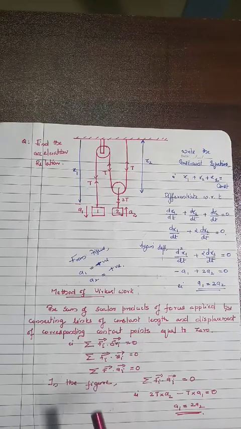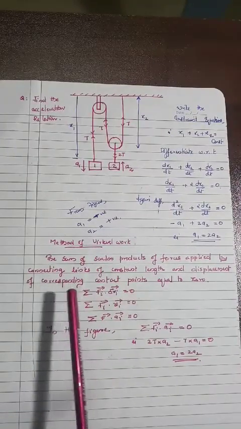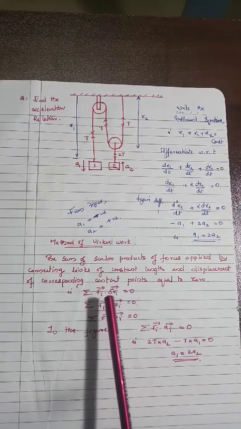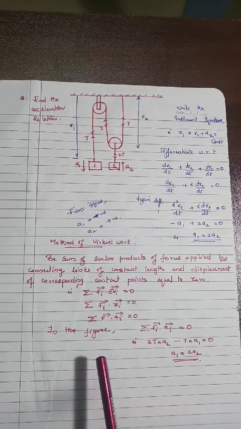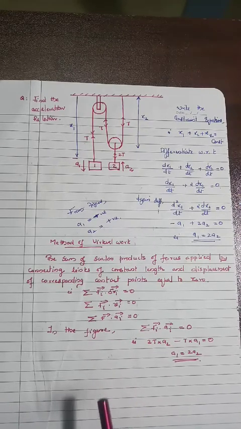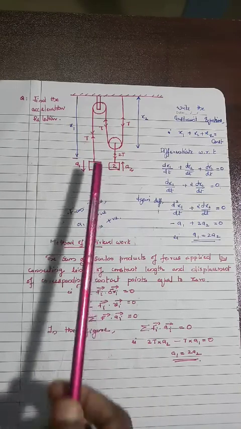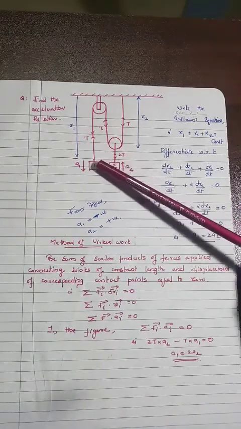Method of virtual work, the very important concept. Look below: the sum of the scalar product of forces applied by the connecting links of constant length and displacement of corresponding contact points is equal to 0. Sigma Fi dot dx equal to 0, Fi dot Vi equal to 0, Fi dot Ai equal to 0. Look at the figure here. Here the only moving links are this block and this block.